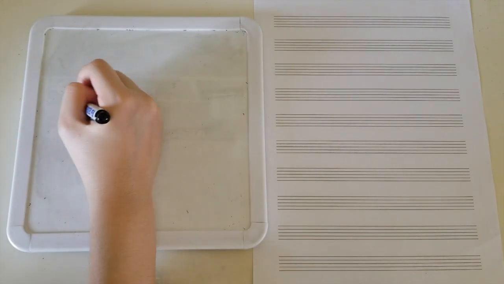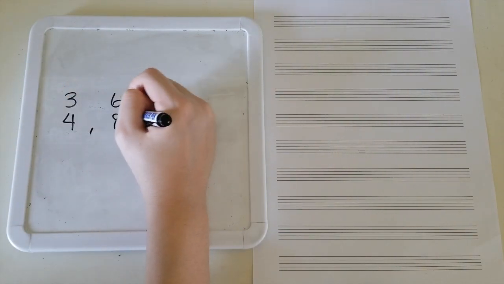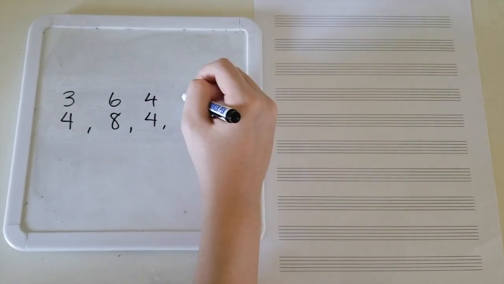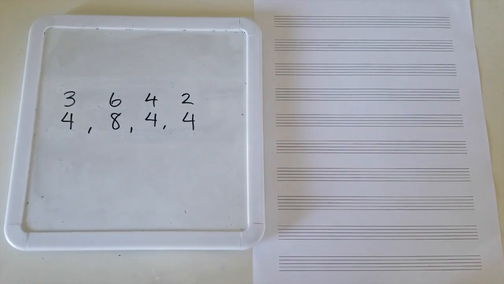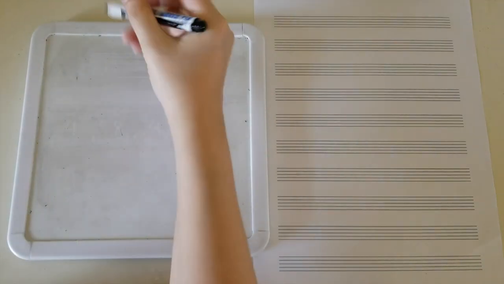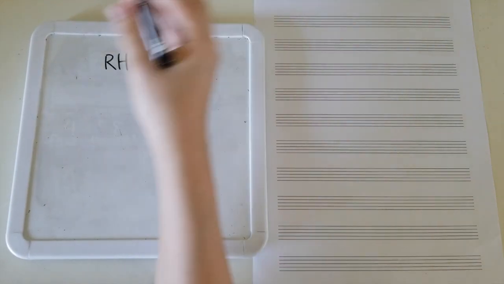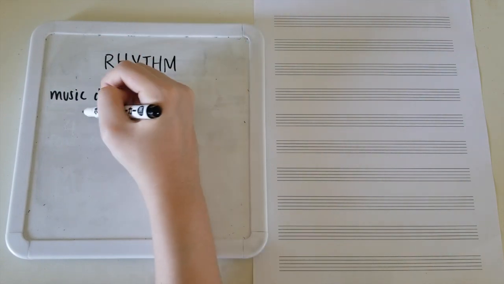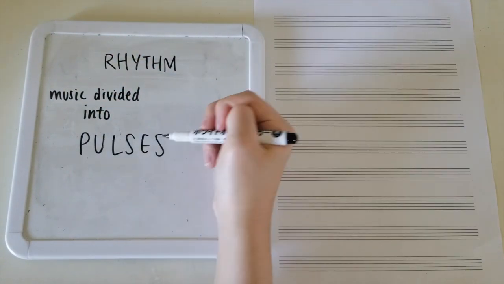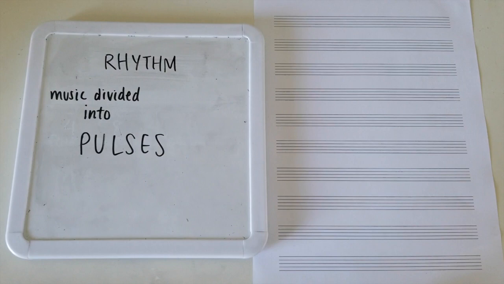You might know time signatures as those fraction-looking things in the beginning of our staves, such as 3/4, 6/8, 4/4, and 2/4. To understand time signature, we're going to go over meter, which is based on rhythm. Rhythm is the way music is divided into pulses. This is extremely important in music as it provides a basis for keeping the beat, allowing our music to stay in time.